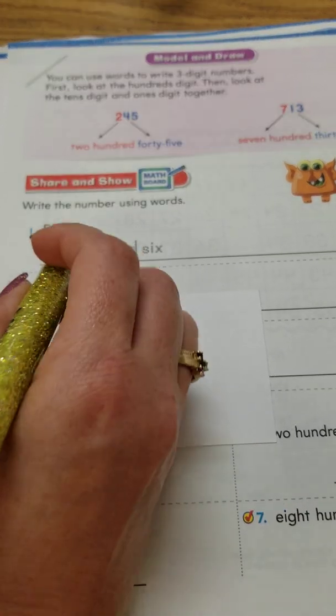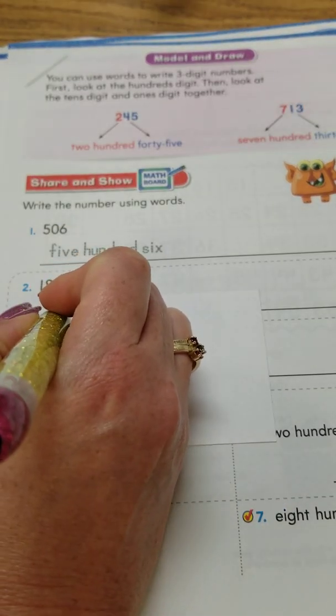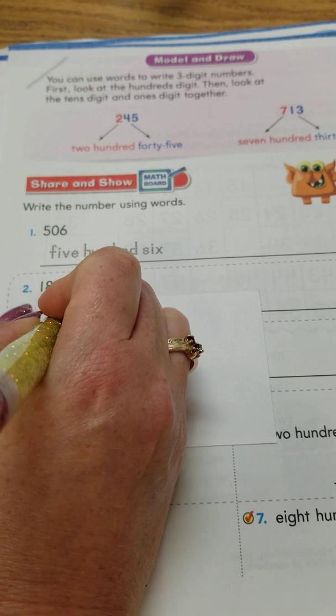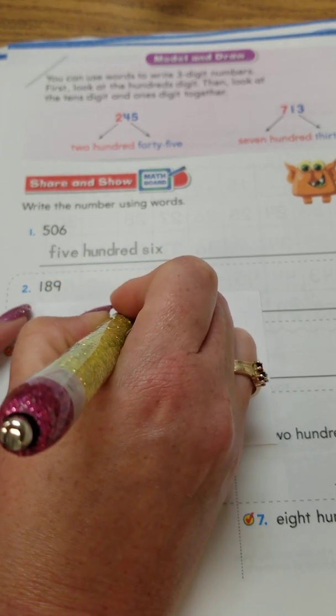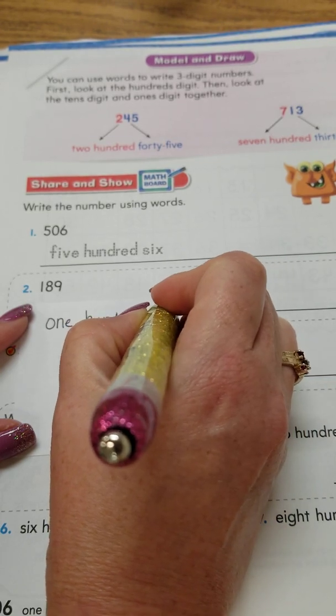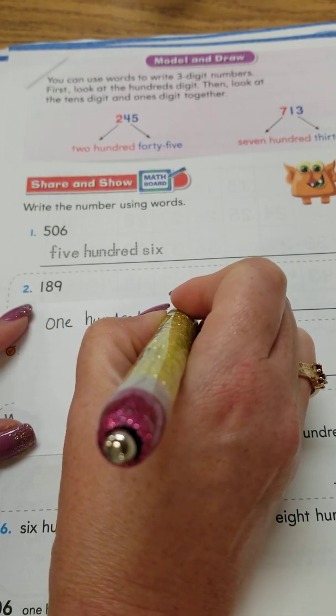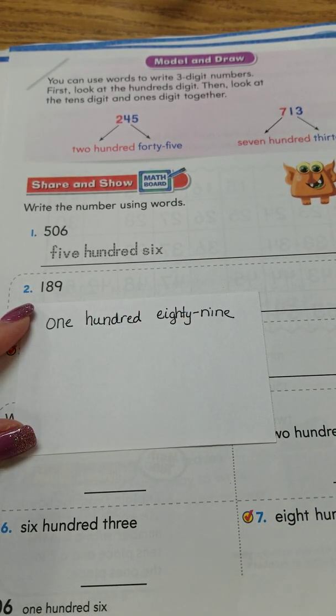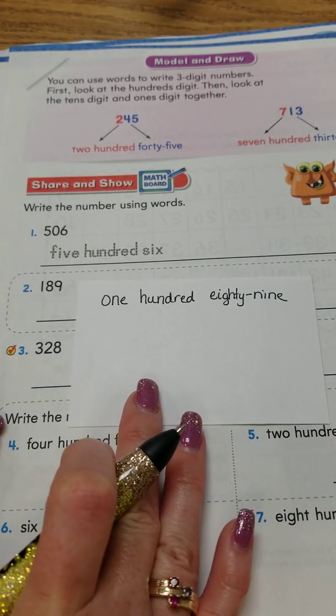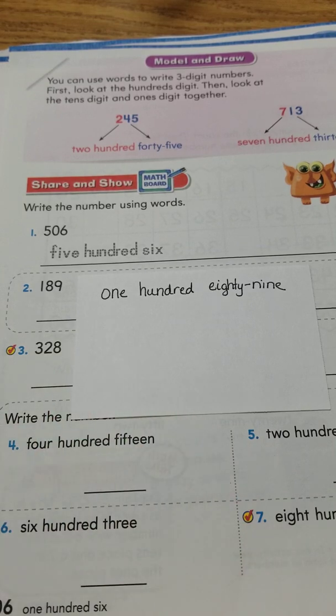Our next number is 189. So when I go to write that, I would write 100, and then I would write 89, just like that. Let me move that up here so we can see it. And that's how I would write 189. I would first start with 100 and then write 89.